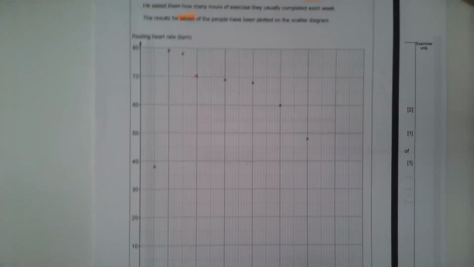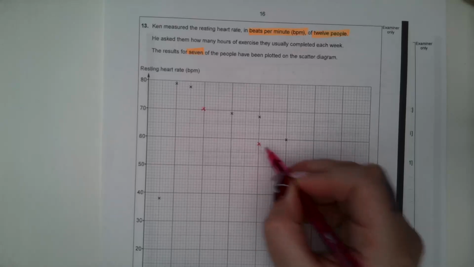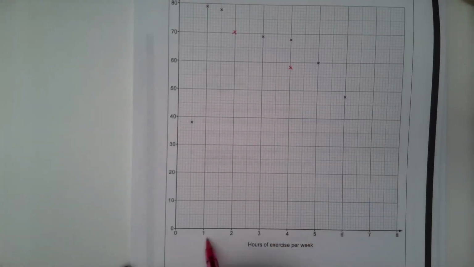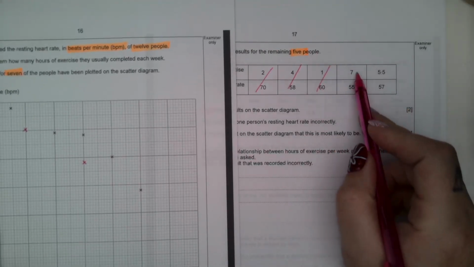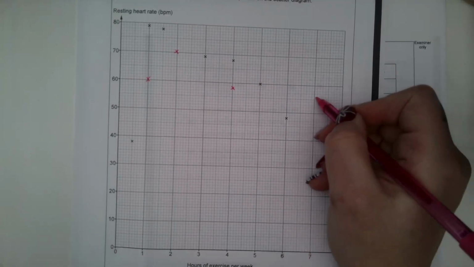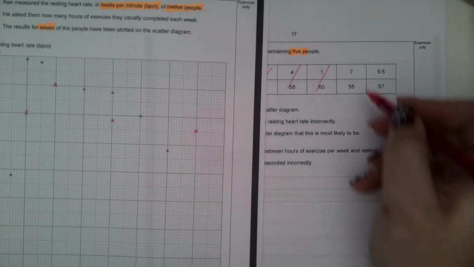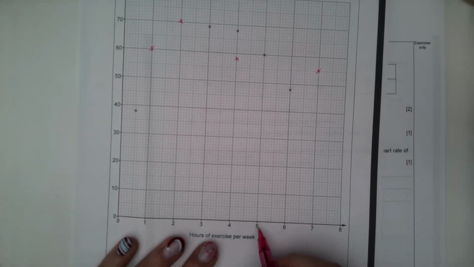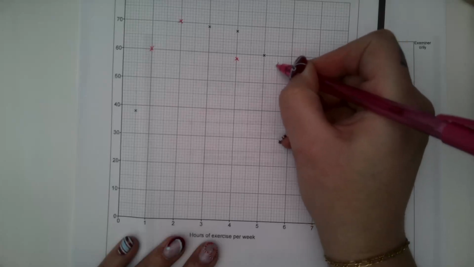So 4 and up to 55. 1 along and then up to 60. 7 along up to 55. Make sure you pay careful attention to that scale. And then 5.5 along to 57. So we've got 5, 5.5, and then going up to 55.